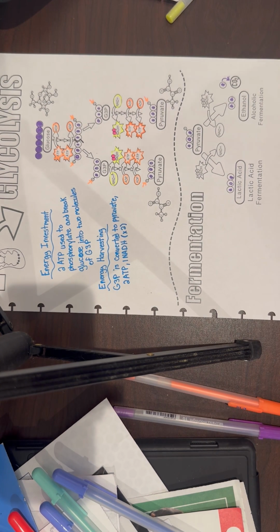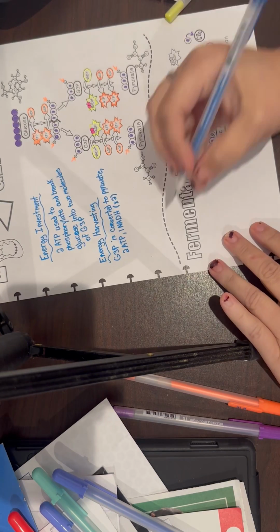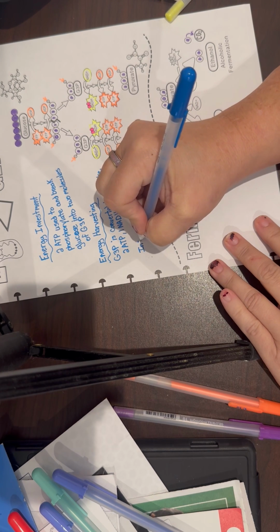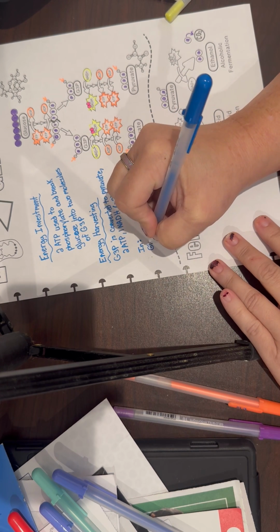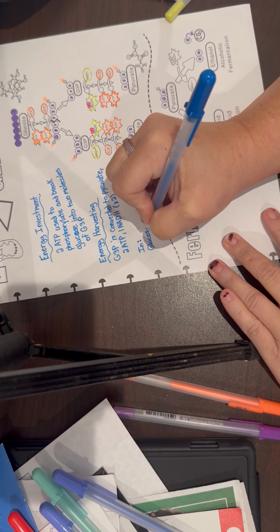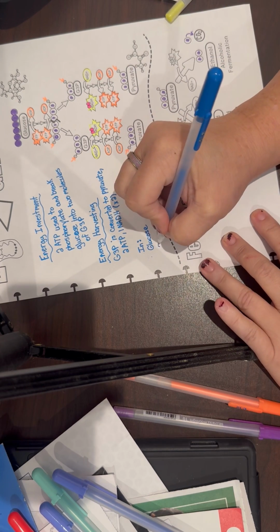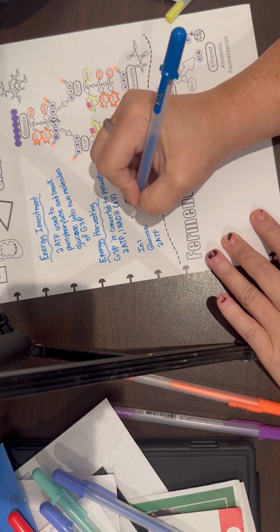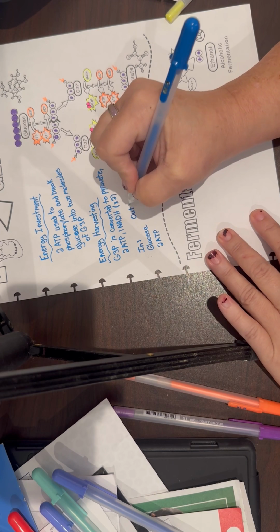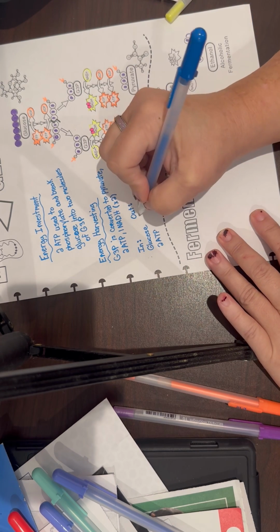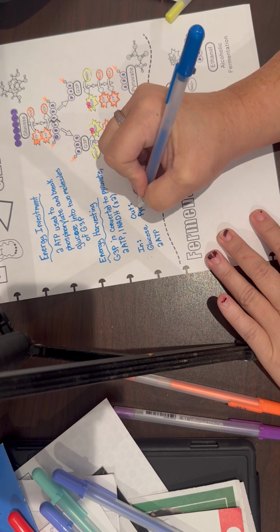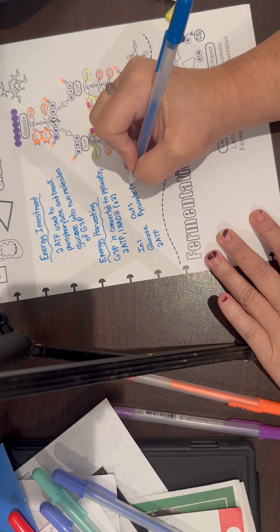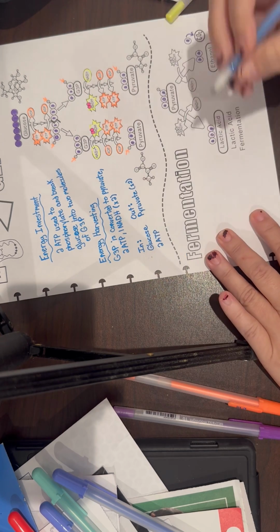So we end up with a total of, let's see, what did we put in? We put in glucose and 2 ATP, and we get out pyruvate, and remember, we're going to get times 2 for 1 glucose.